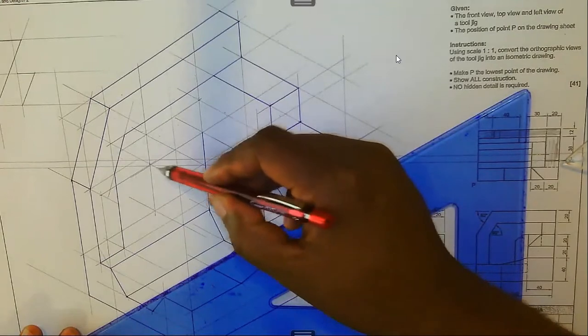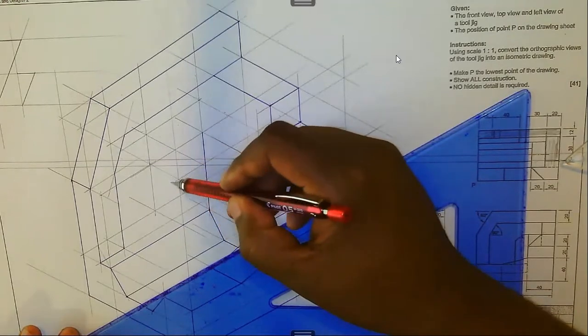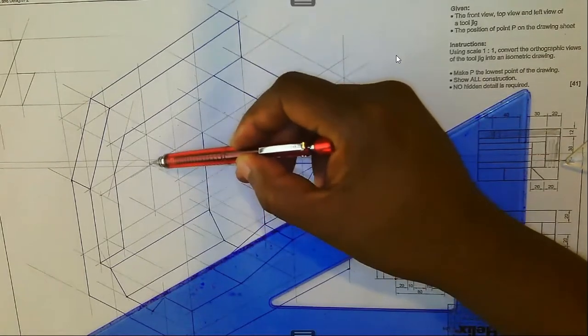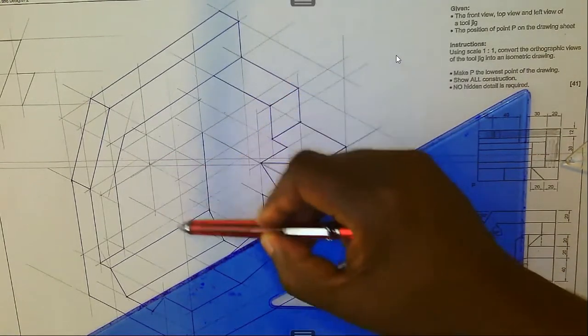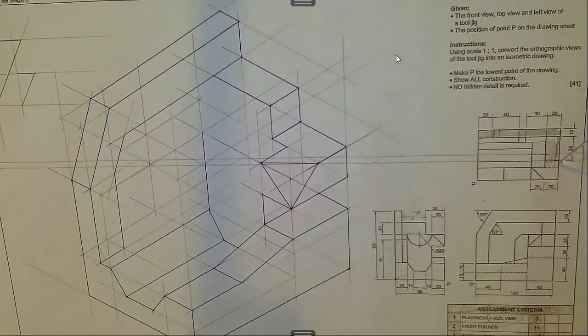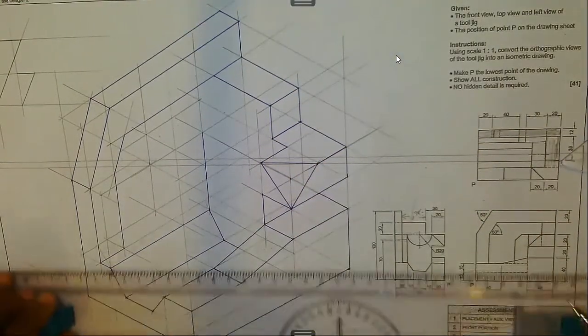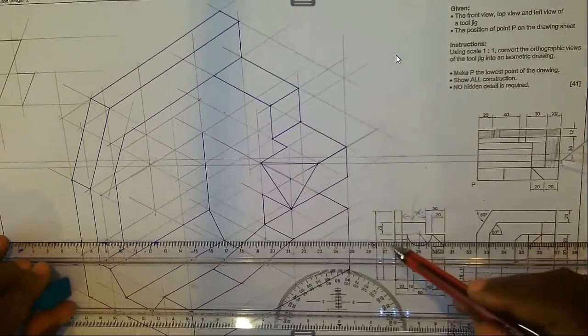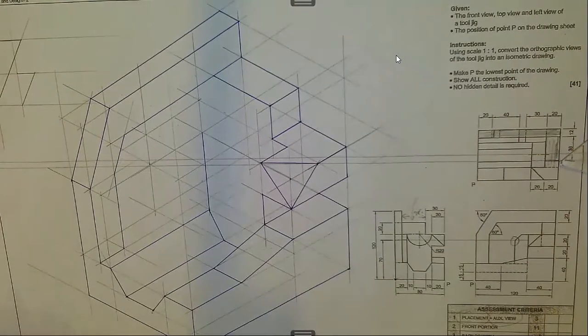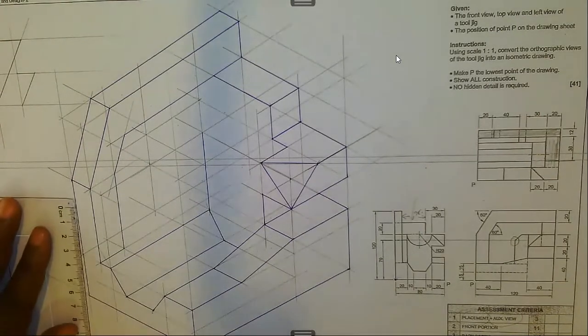What it means is that this point, in terms of the other side, from here to there, this height is the same height. But if we check that, it's 70 millimeters, so we can measure 70 here.